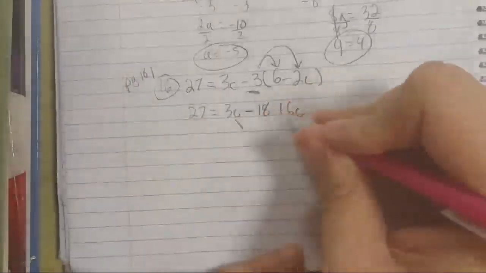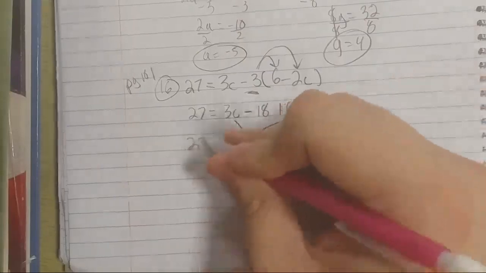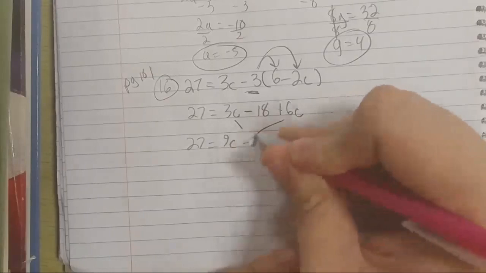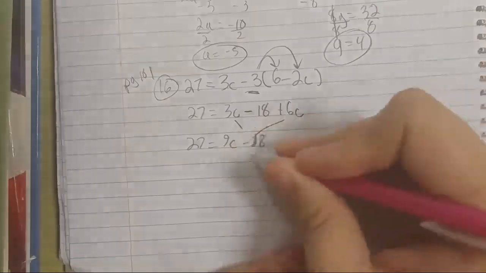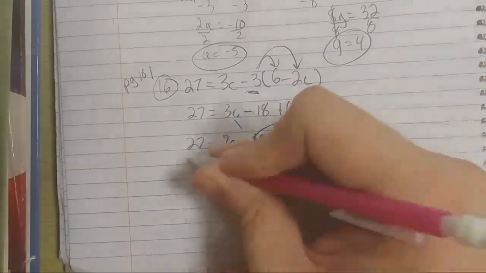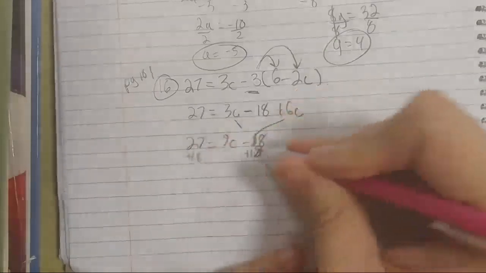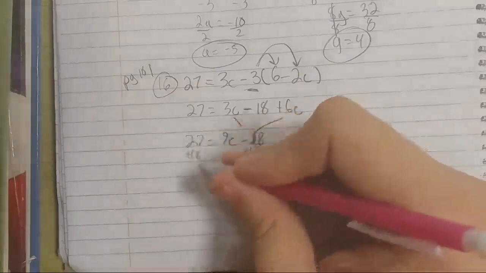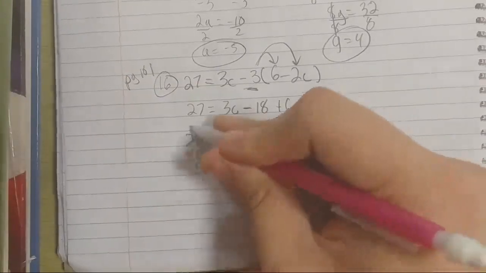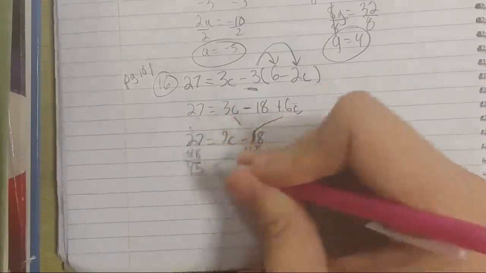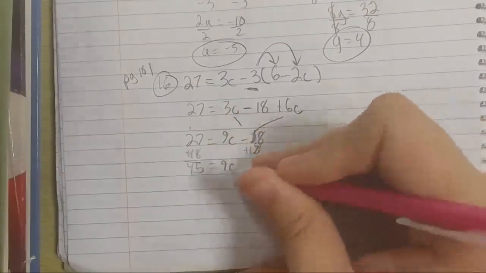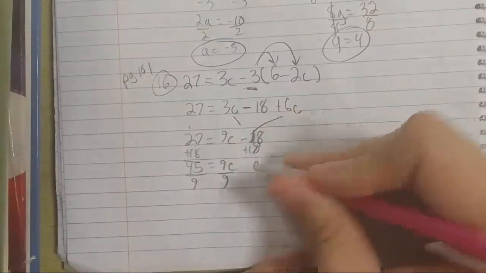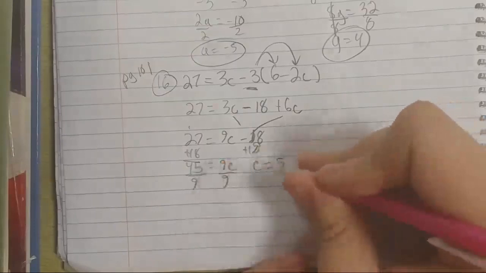Now we're going to combine like terms, which is 3c and 6c. So we have 27 equals 9c minus 18. We're going to do plus 18 on both sides. So that is going to be 45 equals 9c, divided by 9, c equals 45 divided by 9, which is 5.